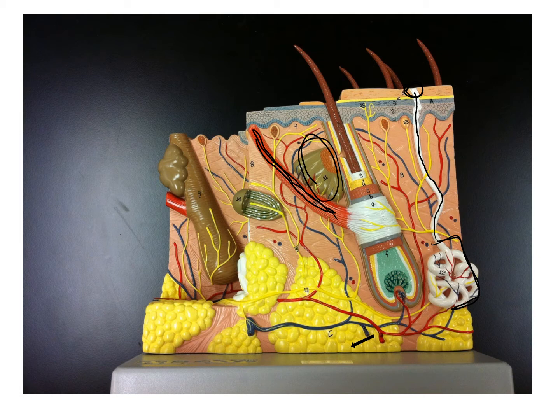Also, we have lots of nerve endings here. These yellow lines are part of the nervous system. Let me cover some of them that you need to know. This is called free nerve endings, like this one or that one, and it gives you general sensation of, let's say, temperature or pain.